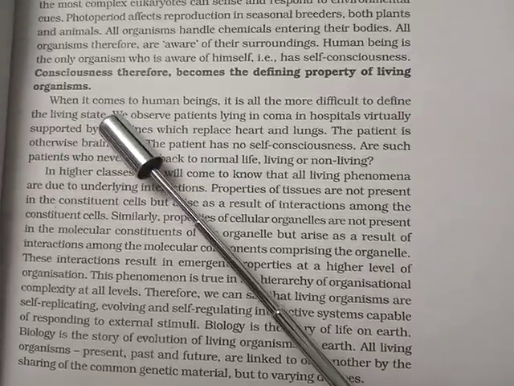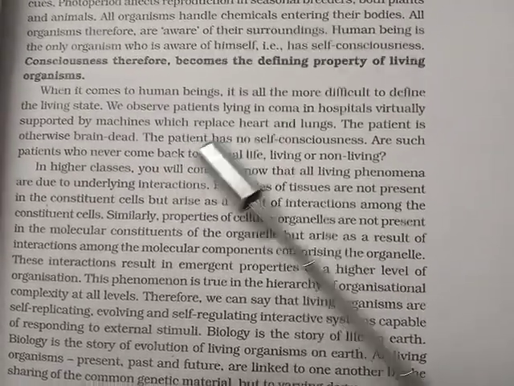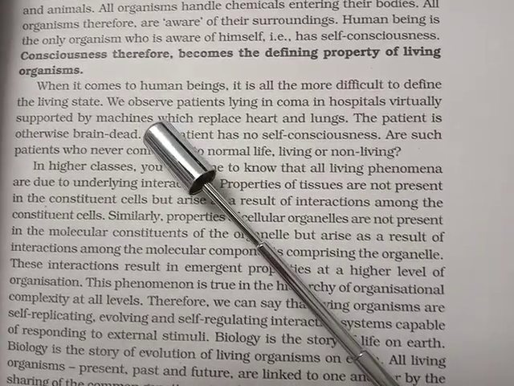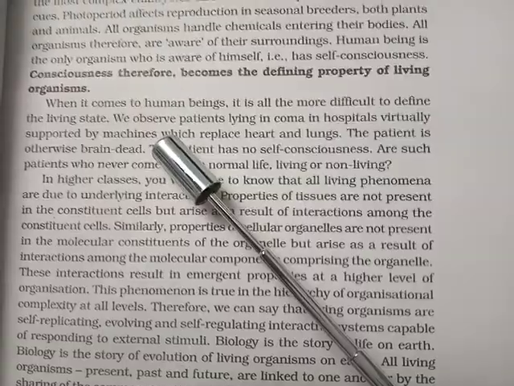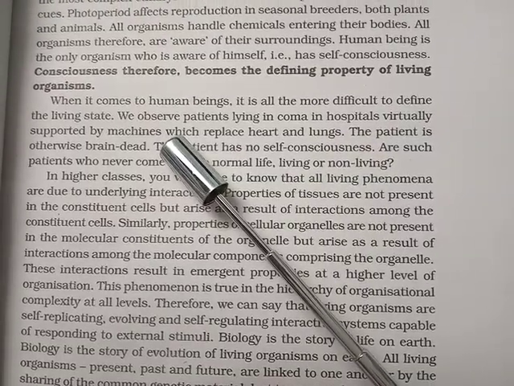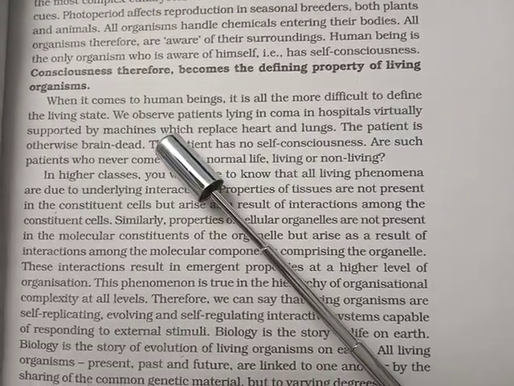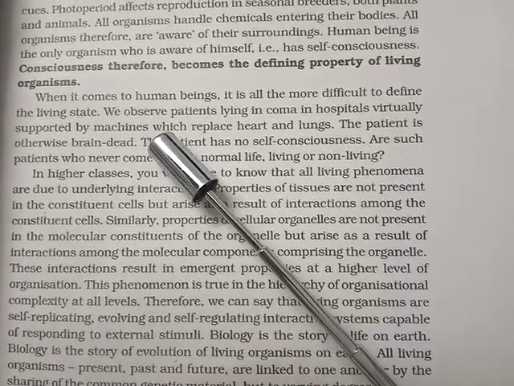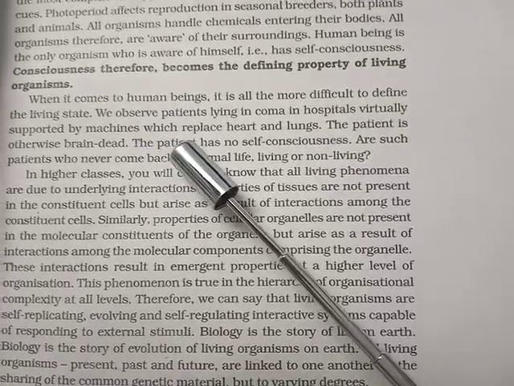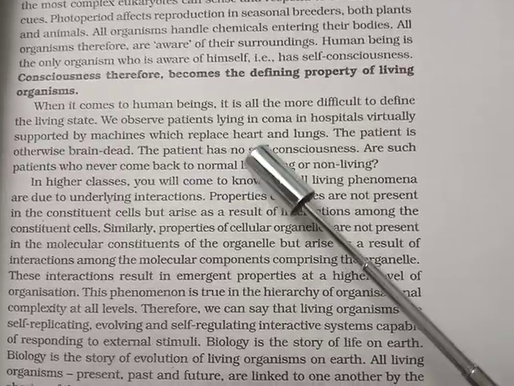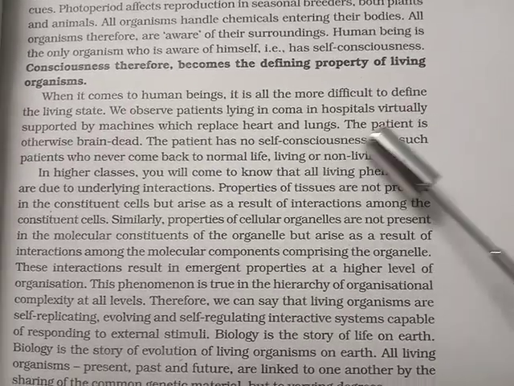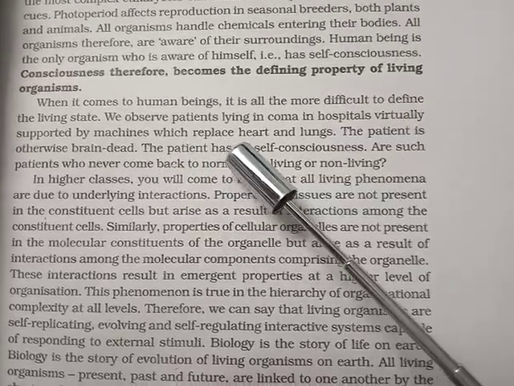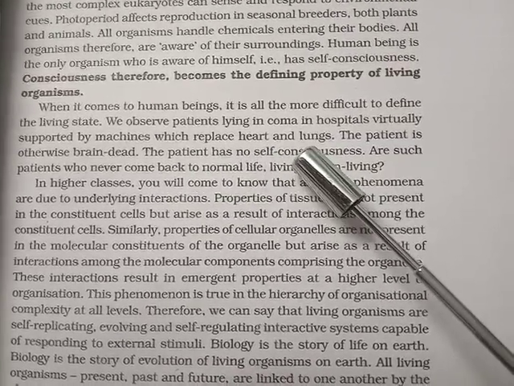When it comes to human beings, it is all the more difficult to define the living state. We observe patients lying in coma in hospitals, virtually supported by machines which replace heart and lungs.